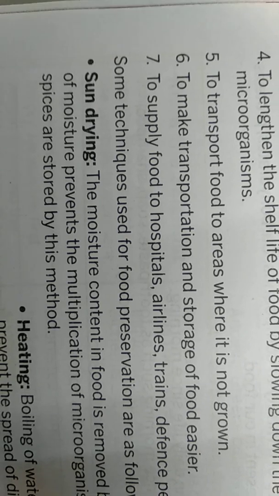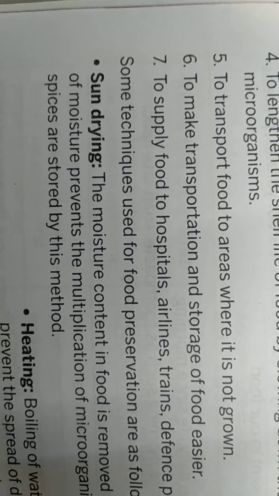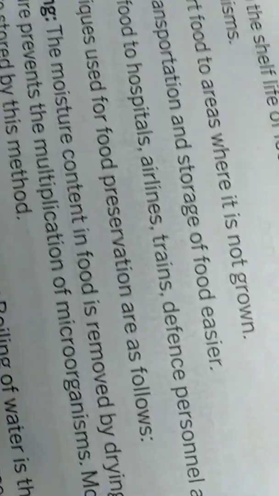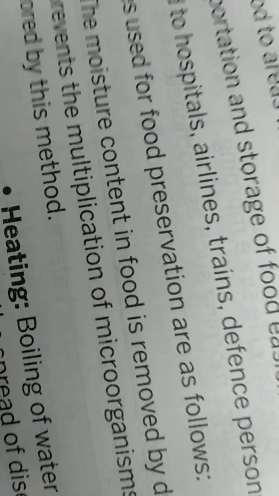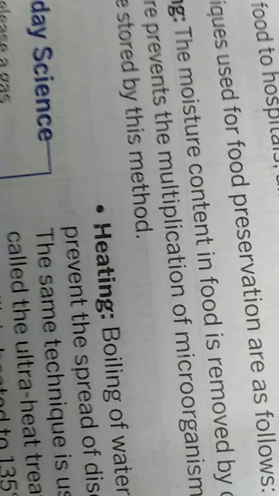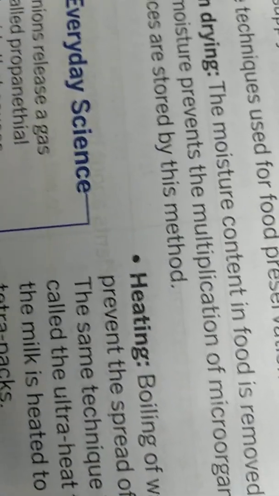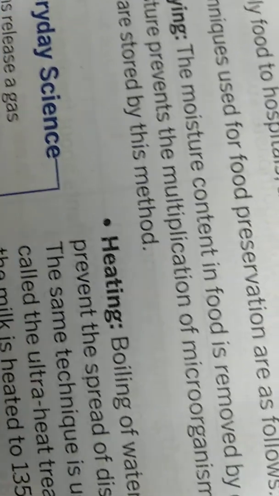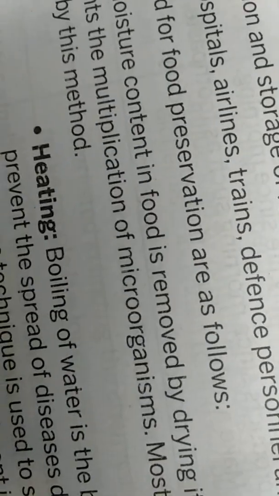Some unique ways to preserve foods are sun drying. The moisture of the food is removed by drying it in the sun. The absence of the moisture will prevent the multiplication of microorganisms and it will stop. Most of the cereals, pulses and spices are stored by this method.